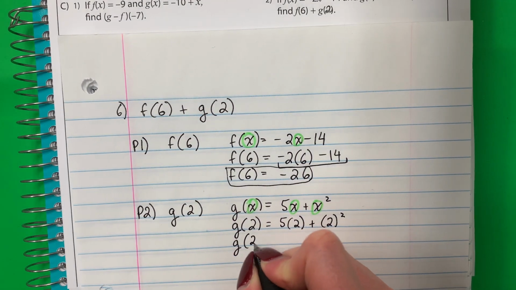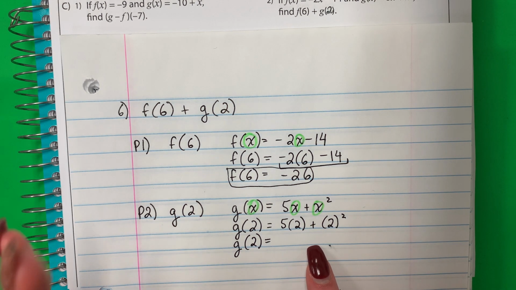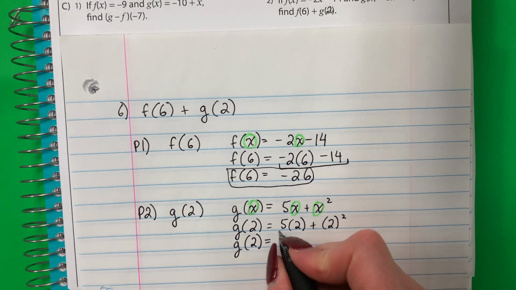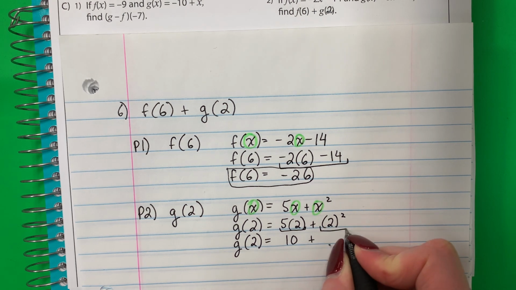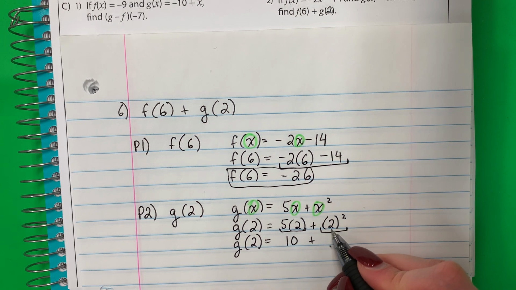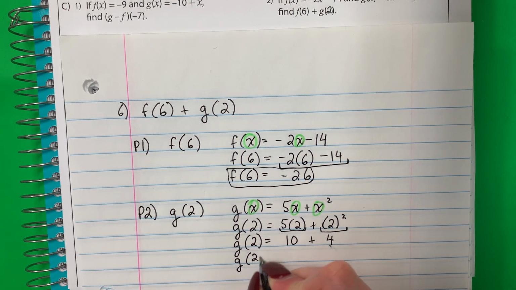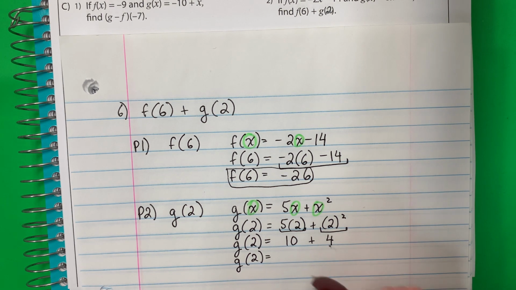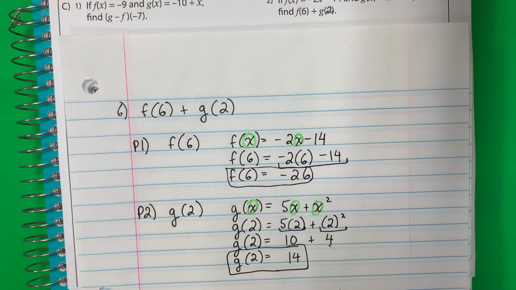Copy, G of 2 equals, let's do this in our head. Vamos a hacer en nuestra mente. If you can do it in the calculator, you can. Si quieren hacer en la calculadora, pueden. Okay, 5 times 2, 5 por 2, 10, 10, plus 2 squared, 2 cuadrado, 2 times 2, 2 por 2, 4, 4. Copy, G of 2 equals 10 plus 4, 10 más 4, 14, 14. This is G of 2.